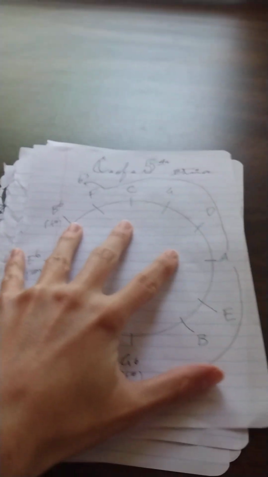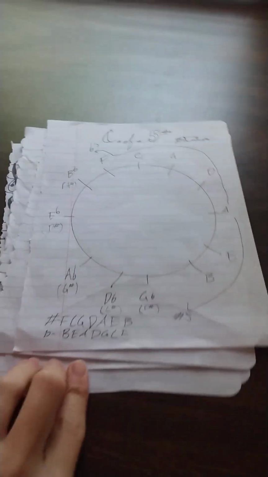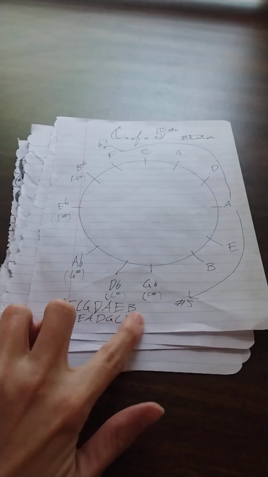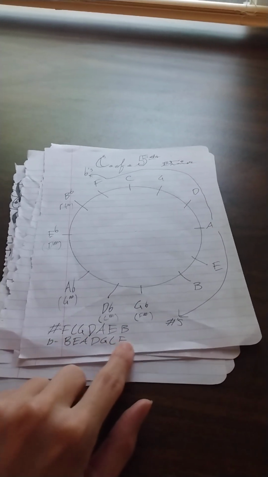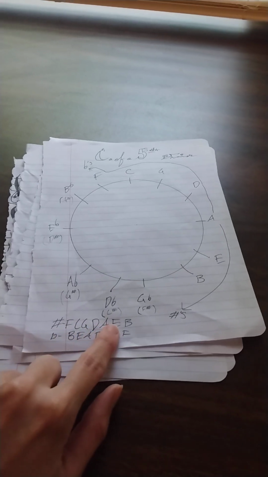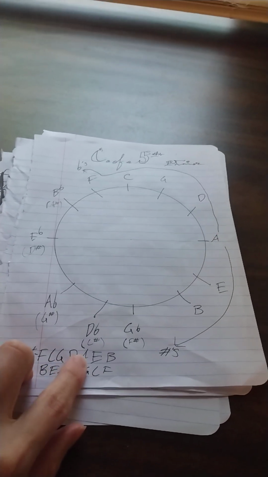But how we calculate the key, this is again for key signatures, okay? And here we have our sharps, and then our flats, and then the acronyms for them. All right, don't do that at home. All right. So, Father Christmas gave Dad an electric blanket.